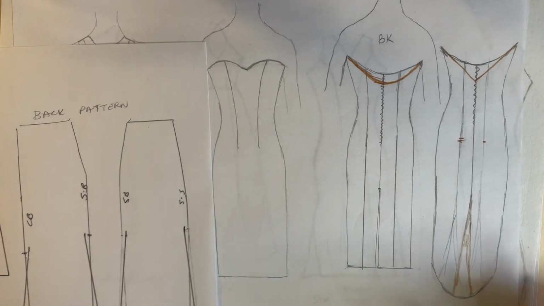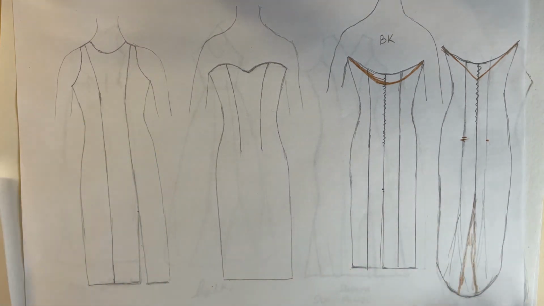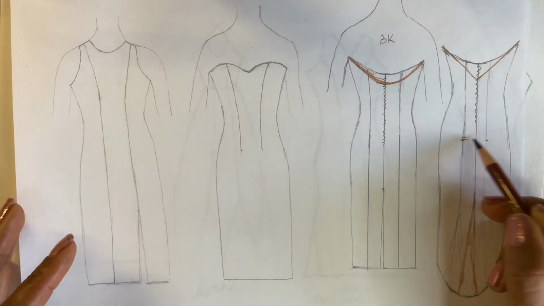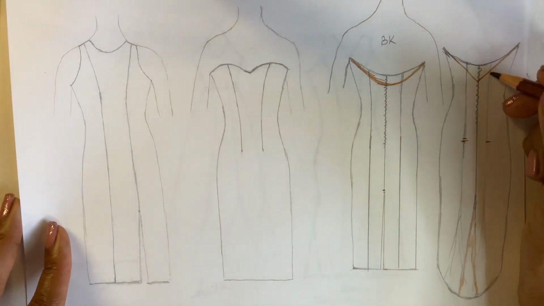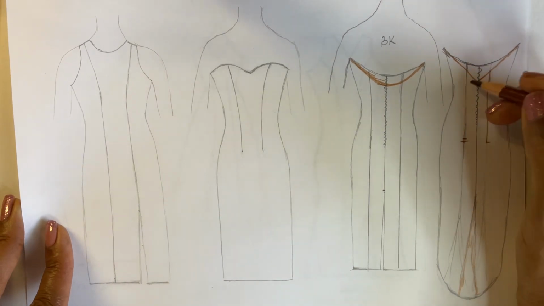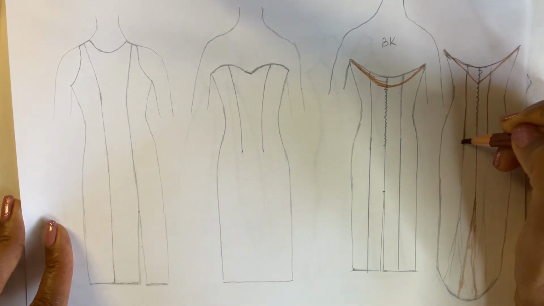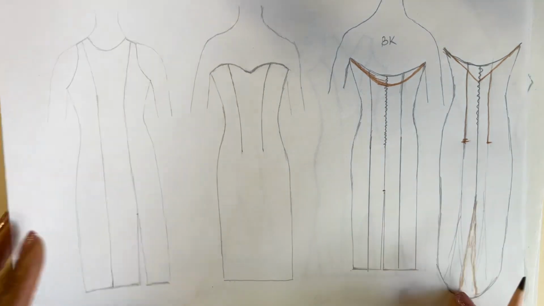Okay. And as I said, your dart can just stop here. This is another option. The dart stops there. It doesn't have to go all the way down. And then you have your godet insert.